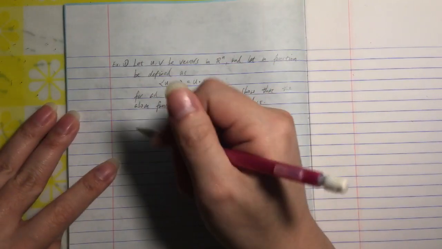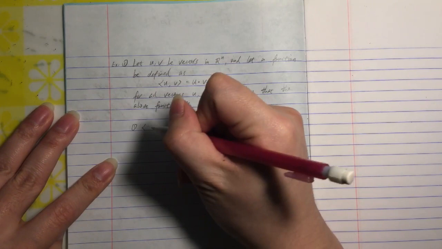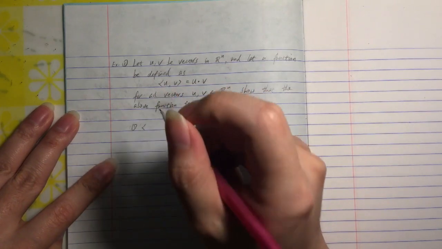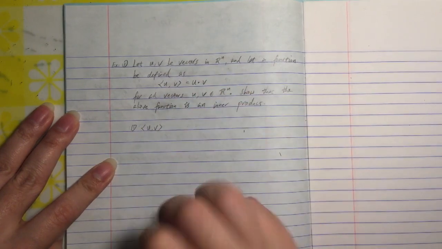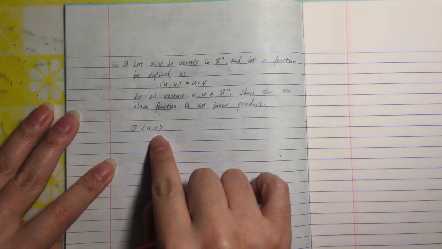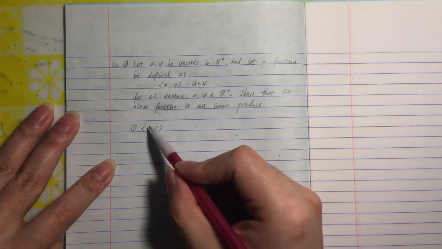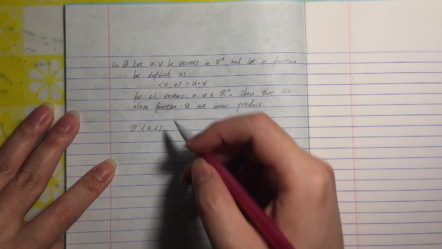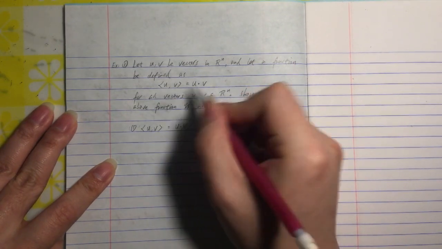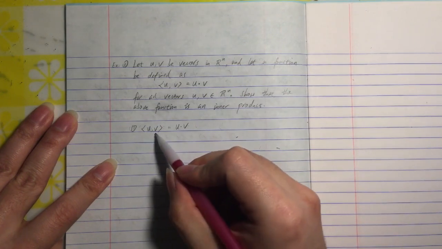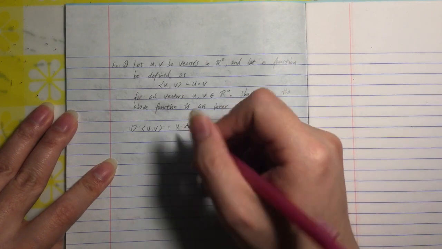First axiom. We must show that the inner product of u, v must be the same as v, u. By definition, angle bracket of u, v is the same as dot product u dot v.